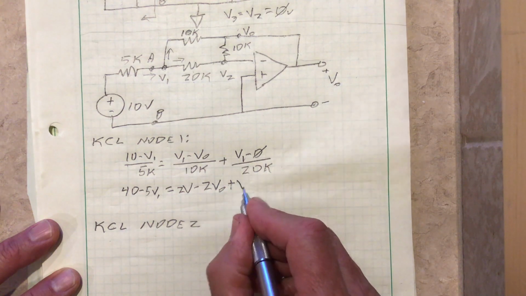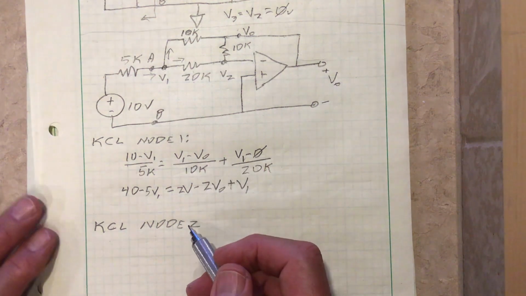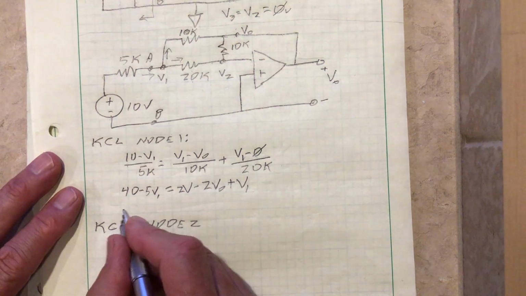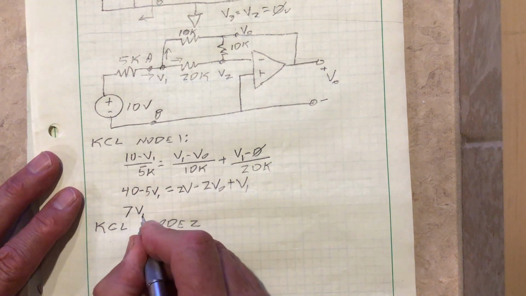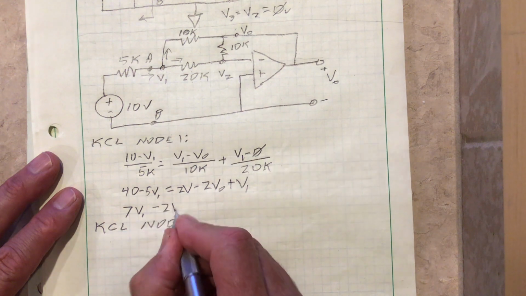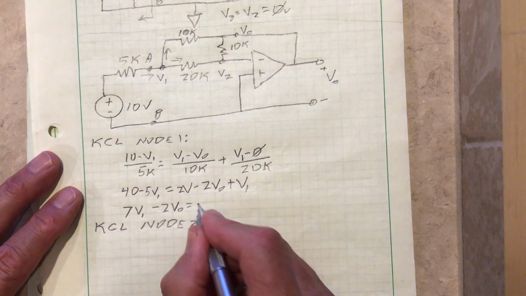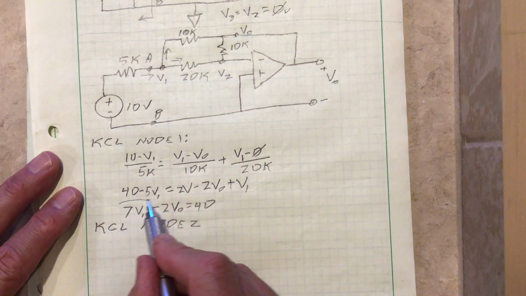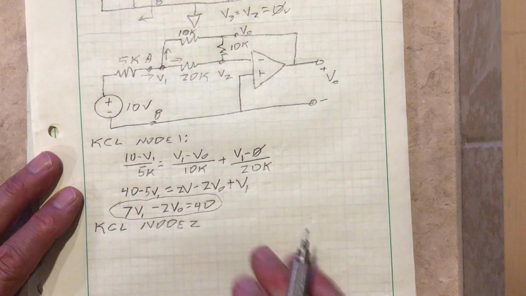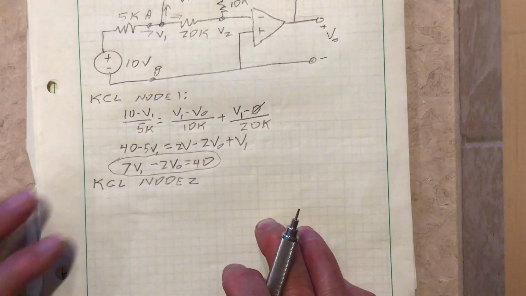There we go. That looks good. And rearranging a little bit, what do we get? 7V1 minus 2V0 is equal to 40. There we go. There we have one equation and two unknowns. You guys can guess where this is going to head.